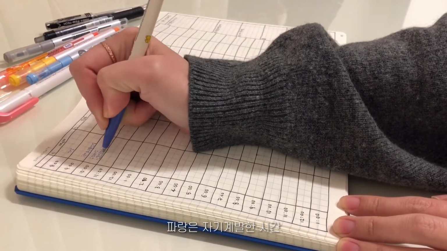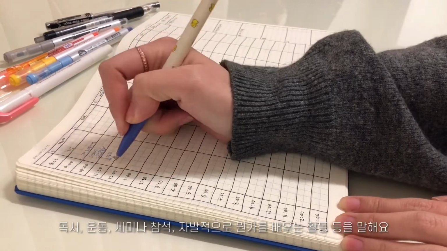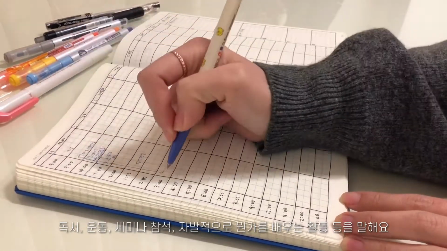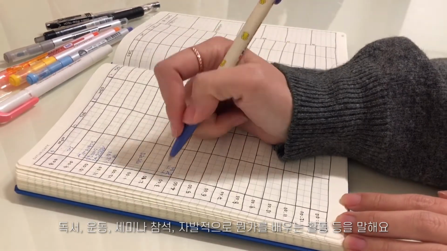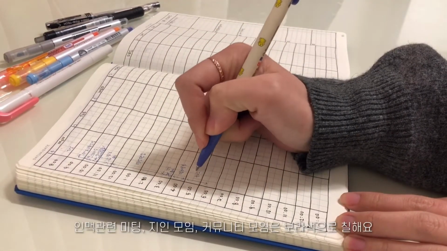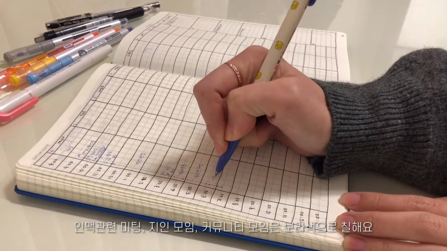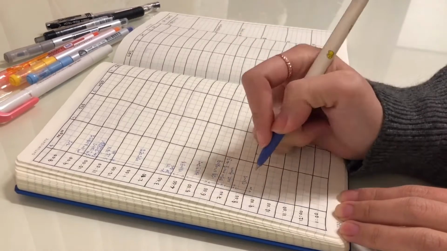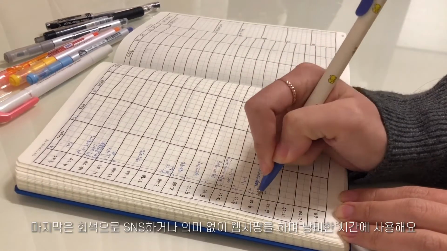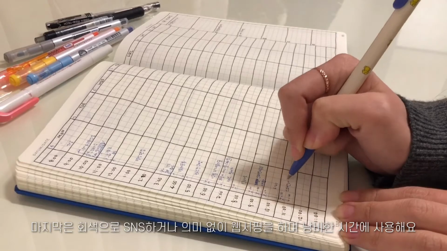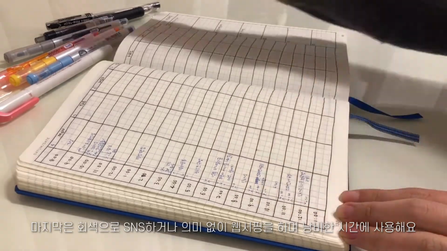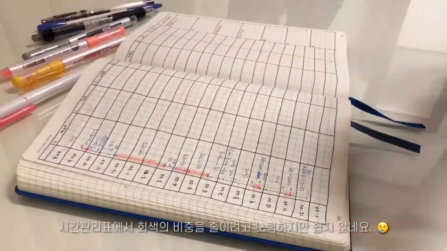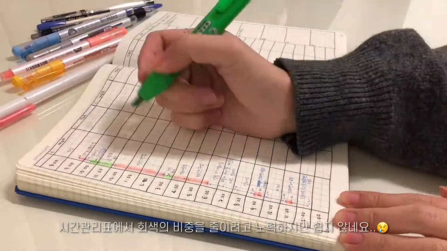Blue is for self-improvement. It can be reading a book, workout, attending a seminar, and learning something that is not related to your job. Purple is for human network, meeting friends, community gatherings, etc. The last one is gray. I use this color for time that I wasted, such as checking social media and meaningless web surfing. I'm trying to minimize this gray color, but it's not easy at all.